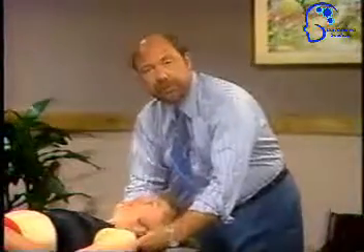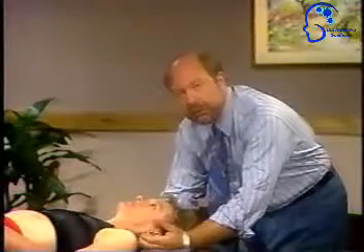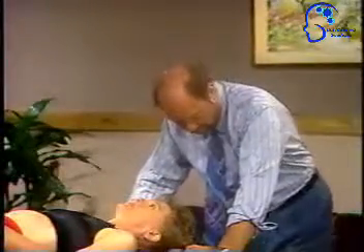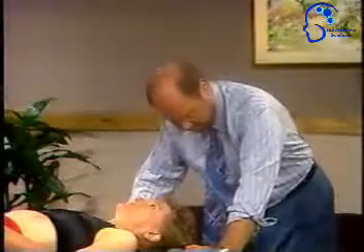Having tested the AO joint, we can now move into testing the atlantoaxial joint. And there are two ways that we can test rotation at this joint.